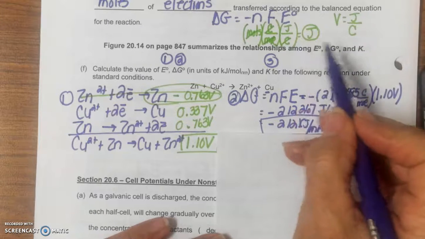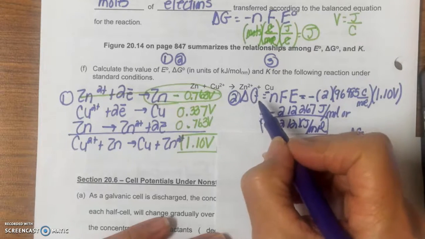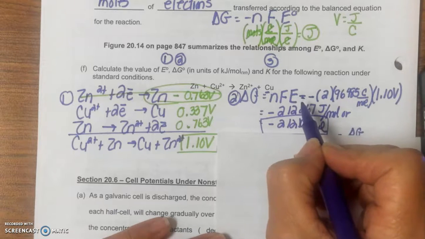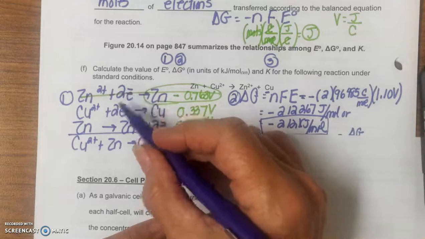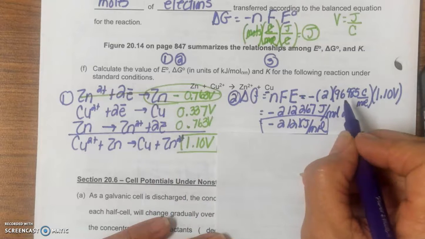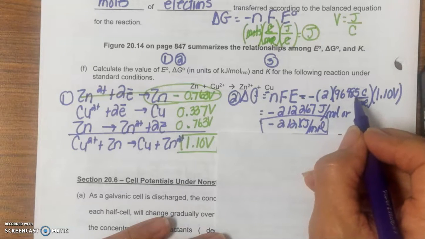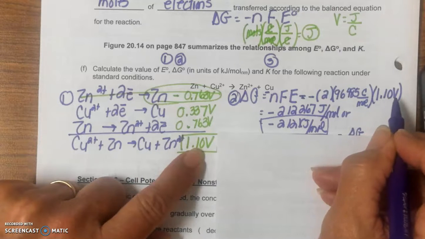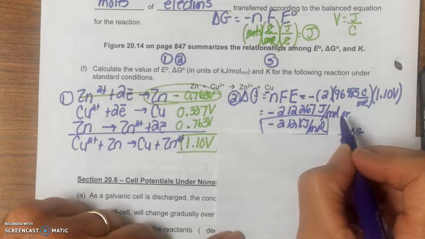All right. Now we've already talked about all the units, so what we're going to do is take delta G is equal to negative nFE. The number of moles of electrons is 2. I've got 2 moles of electrons that I'm transferring from one metal to the other. My Faraday constant is 96,485, and my volts, my E, is 1.1 volts. That is going to be 212,000 joules per mole.